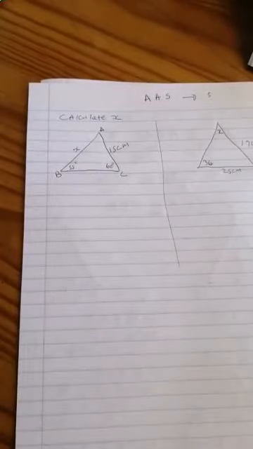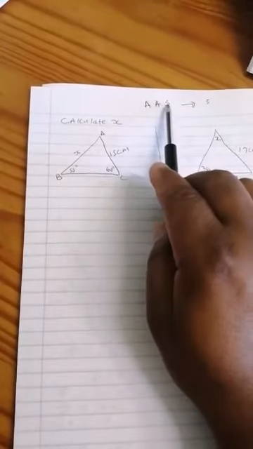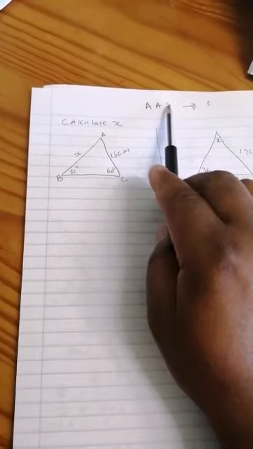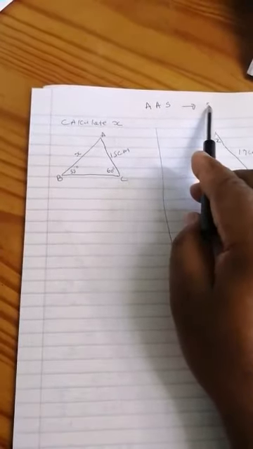So we use this rule when we have the angle and the side, and we are looking to find another side.